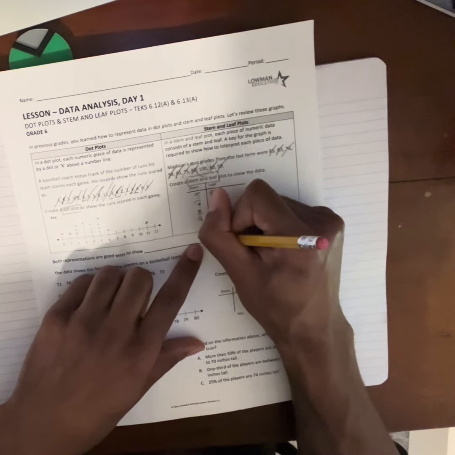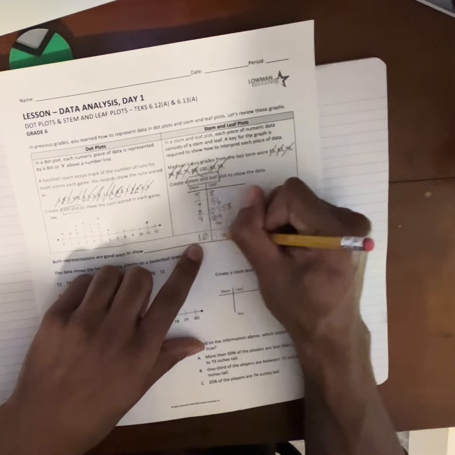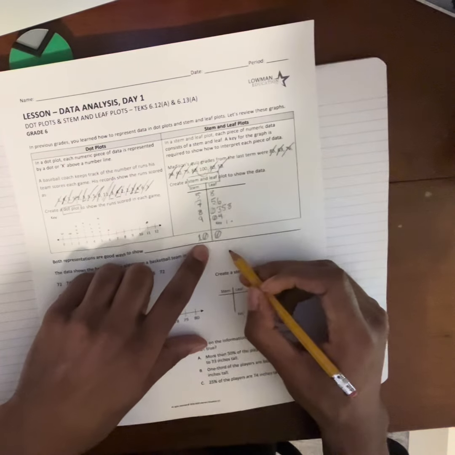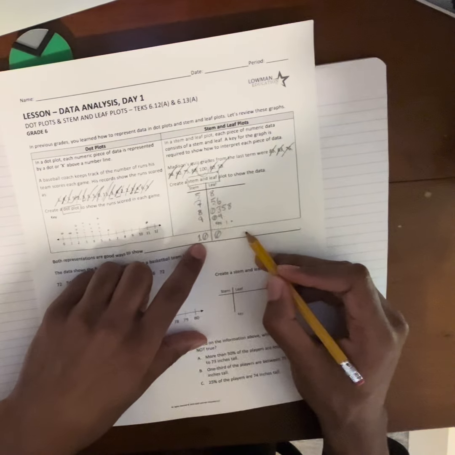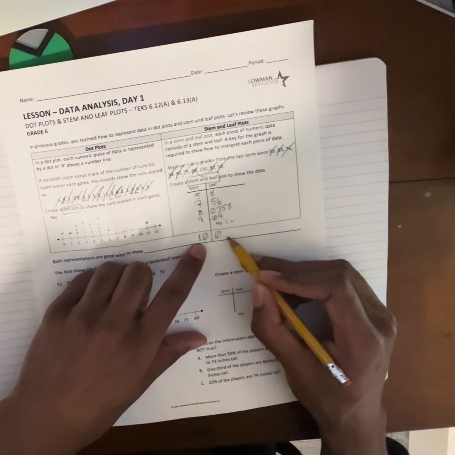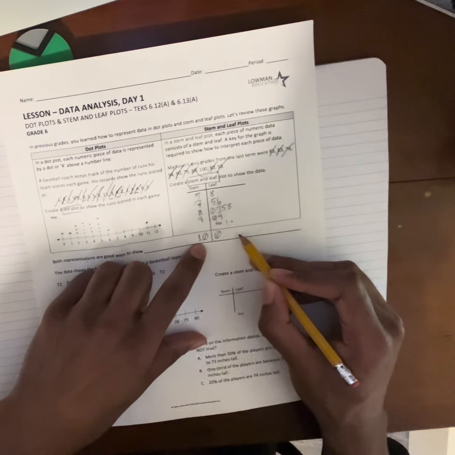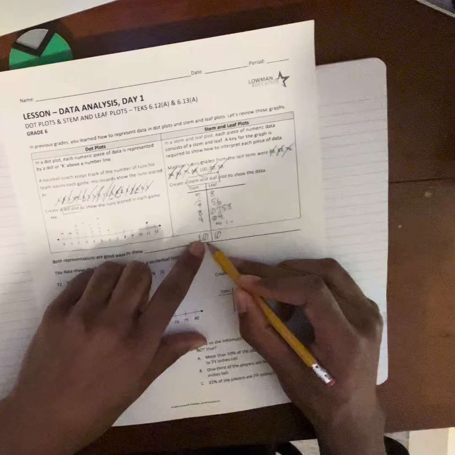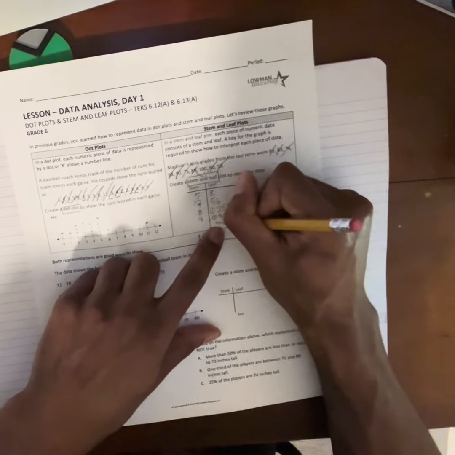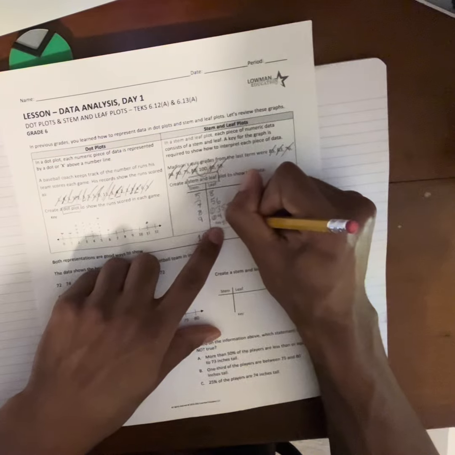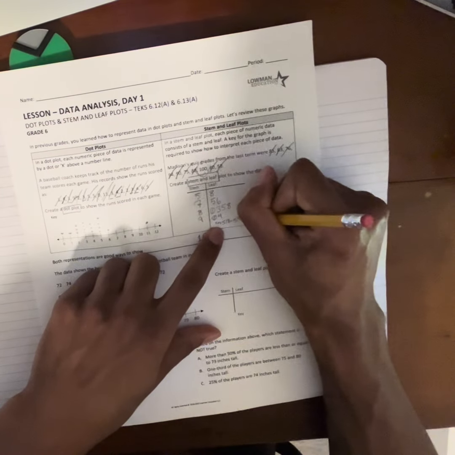So like 100 is gonna look like this, 10, and then 0. This is your stem, and your leaf are all the possibilities. Like, what are all your possible final digits? So I have 100. If I had 101, I'd put 10, 1. This is kind of why they put this key here. So you could say 5, 8 is equal to 58.